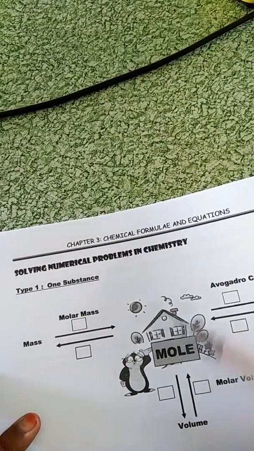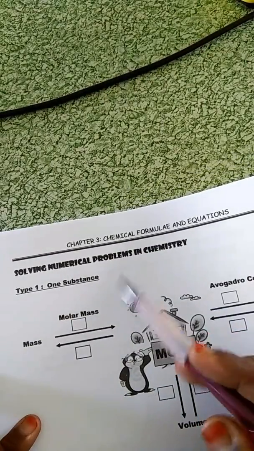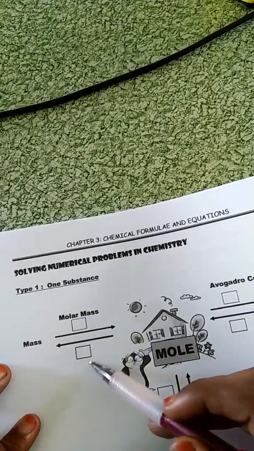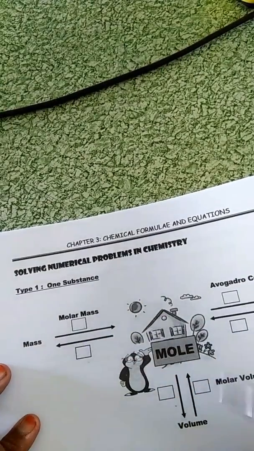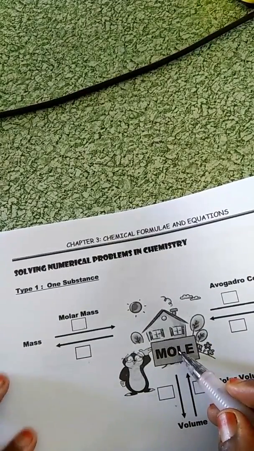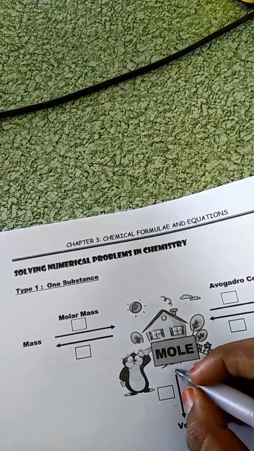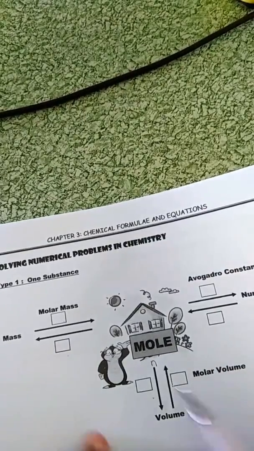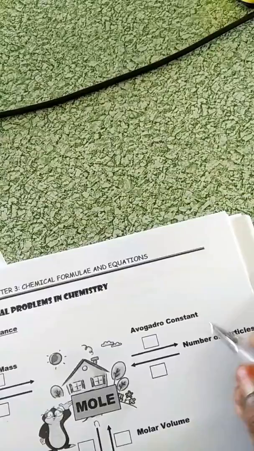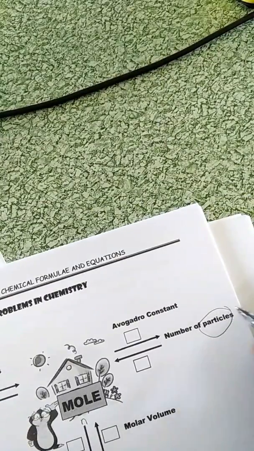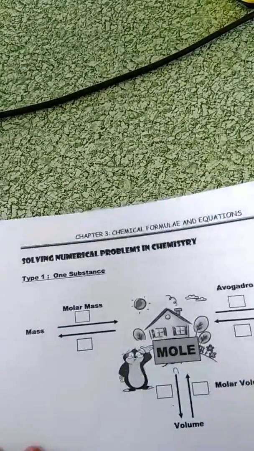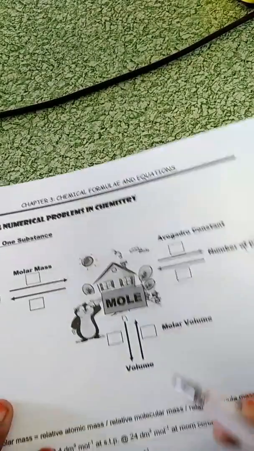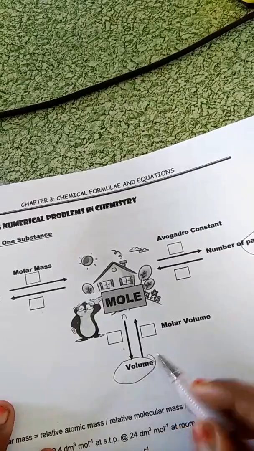Alright, now we go to numerical problems. When you are talking about numerical problems, you will always come back to these three parts. Mole is the center, given the symbol n. First we learn about particles, second mass, third volume.